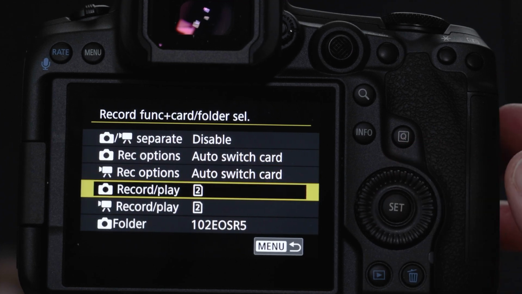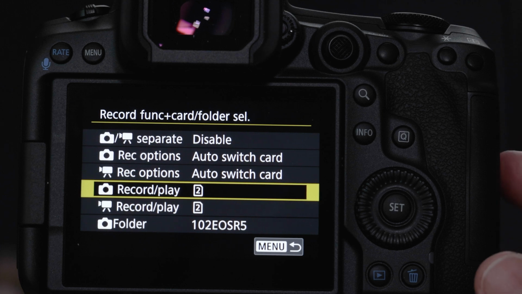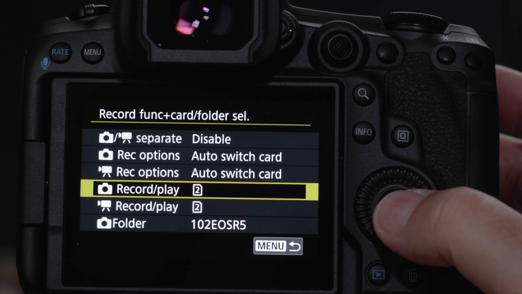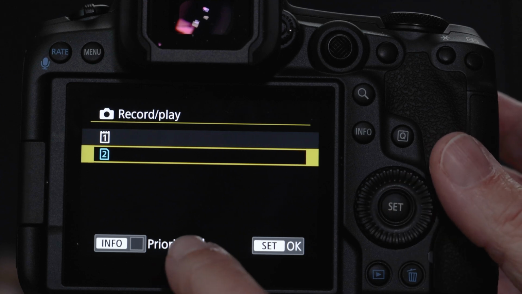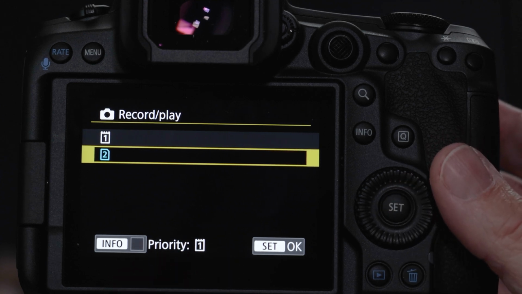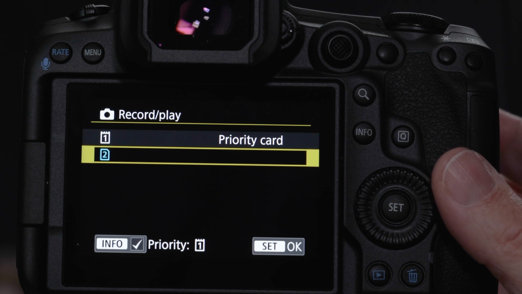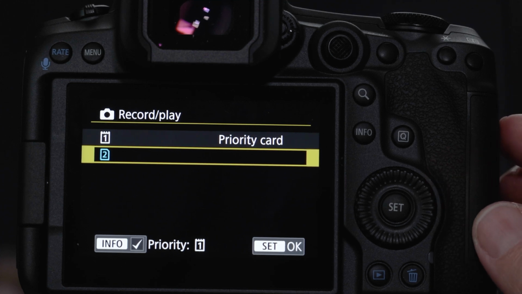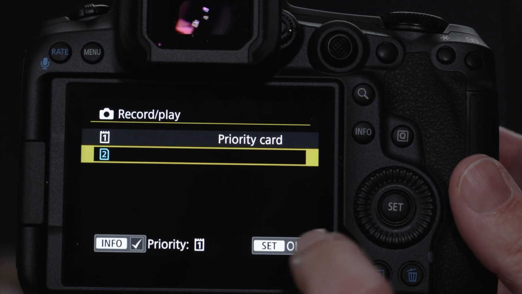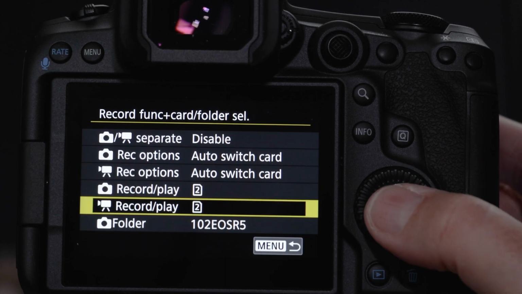Another important one. I've had this happen before. I've put in my CF Express card, and I had an SD card in here, and I went out shooting, and it filled up the SD card and didn't get to the CF Express card. I'm like, why isn't it priority 1? Isn't that set by default? It's not set by default. So if you go into the camera record play, you can see priority is not checked, and that should be checked by default, Canon. So you have to check that one yourself. And now it'll always go to the more expensive and super fast CF Express card. Do that with movies as well.